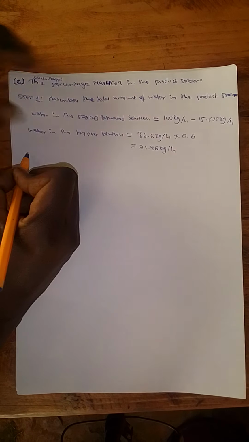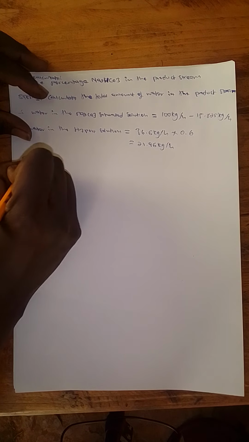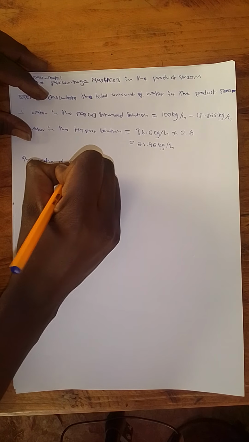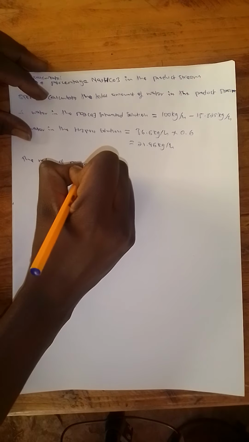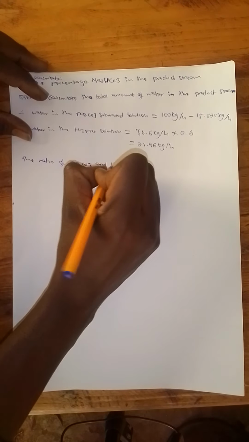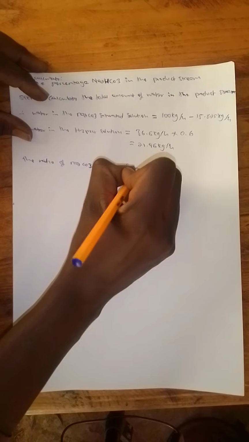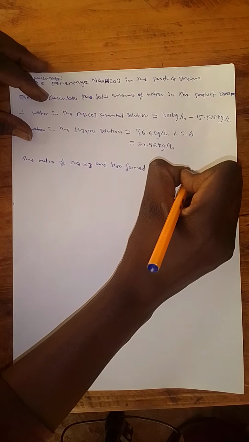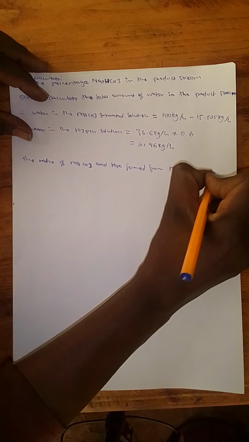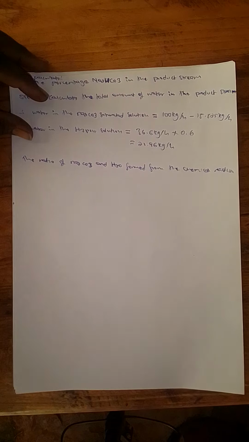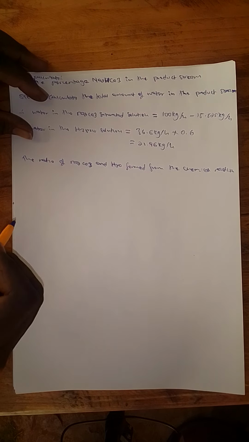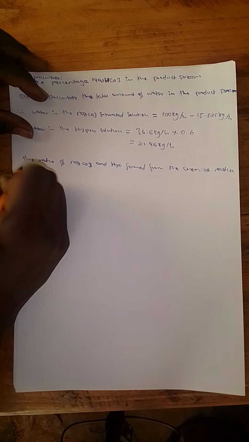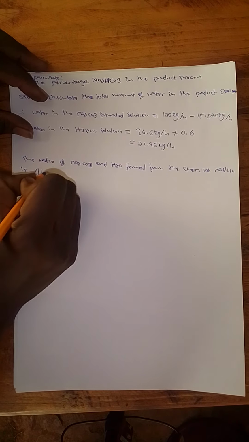So let me just write that down. The ratio of Na2CO3 and H2O formed from the chemical reaction equation, the ratio is 1:1.